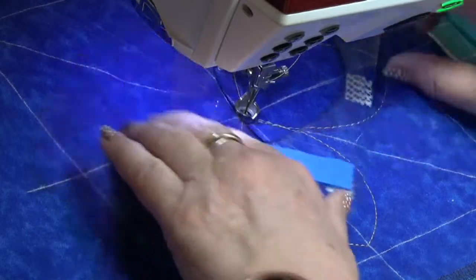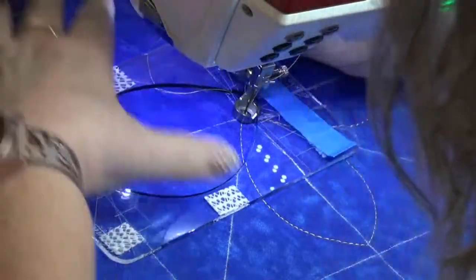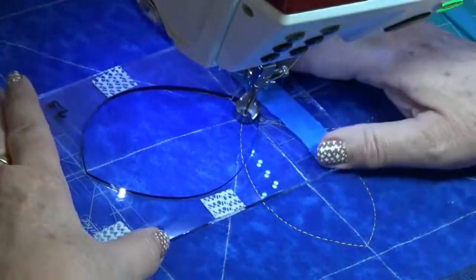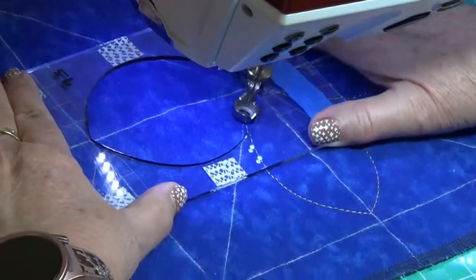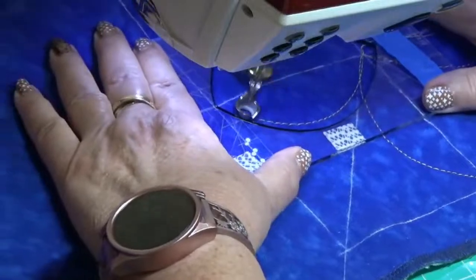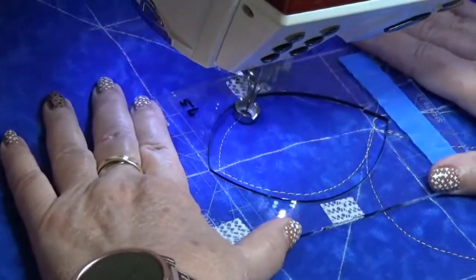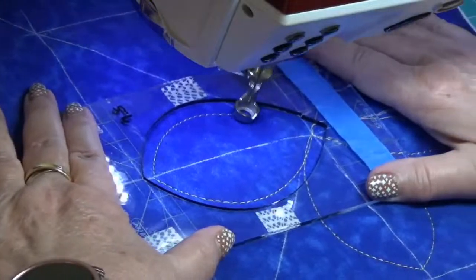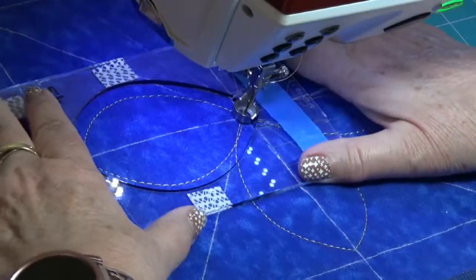Yeah, okay. Now we're going to go to the opposite side, moving my threads, lining that up, and off we go. I don't care what spin effects you use, they always make gorgeous designs, don't they? I think they're super fun.